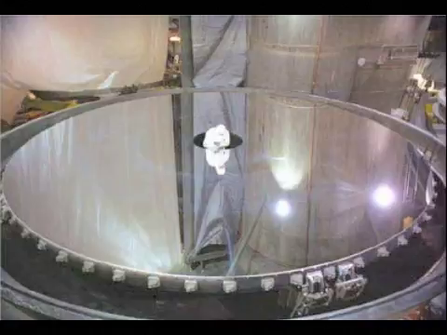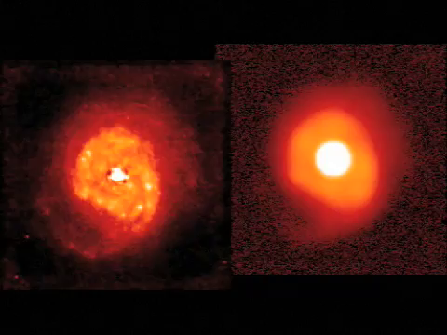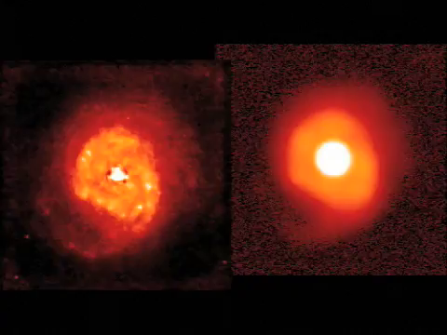Now I want to show you a picture that results from this kind of technique. This is an image of a faraway galaxy of stars, called a starburst galaxy. The image on the left is the image obtained with the adaptive optics technique, and the image on the right is the image that you would see without such a technique. You can see the difference. The detail in the right side image is all smeared out, and you can't really see what it is.